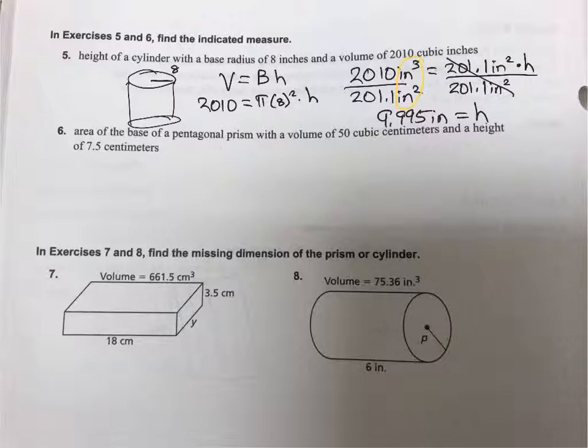Area of a base of a pentagonal prism. All right, so again, I'm just going to do a real quick rough draft of this and connect all my pieces. Looks just like a pentagonal prism. All right, so volume equals area of base times height. This is important because we're going to do pyramids probably next, not today, and that changes the formula a little bit, so get used to doing this. The volume is 50 centimeters cubed.